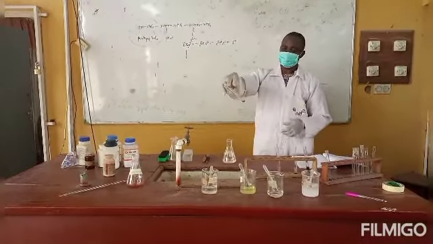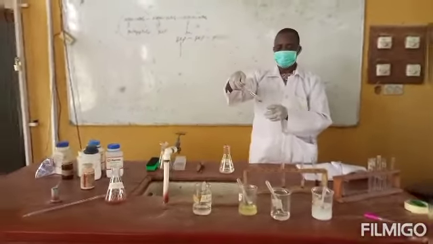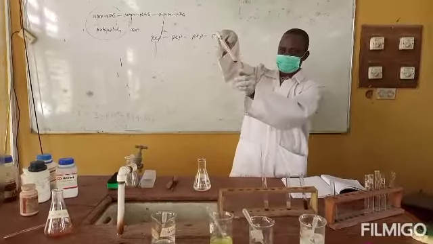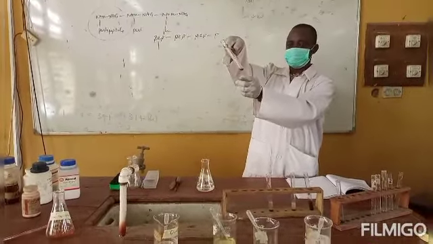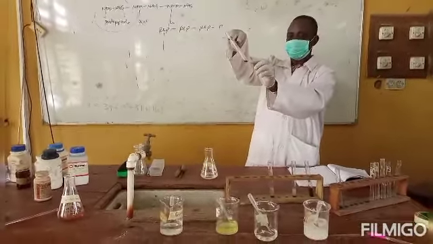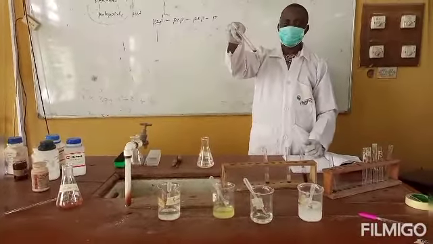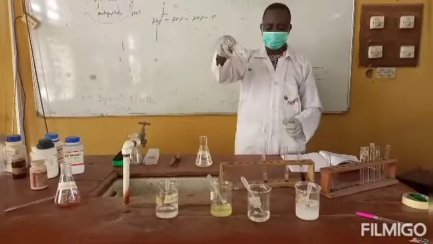You can also see this is the last one, for glucose. You can see the upper layer, and you can see the bottom of the test tube with another layer, and a darkish brown ring also separating the 2 layers.